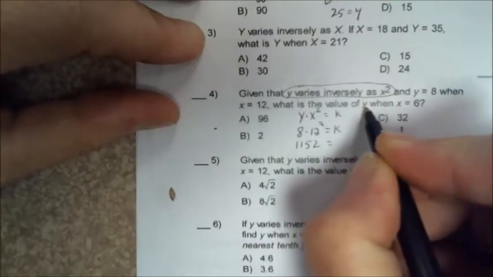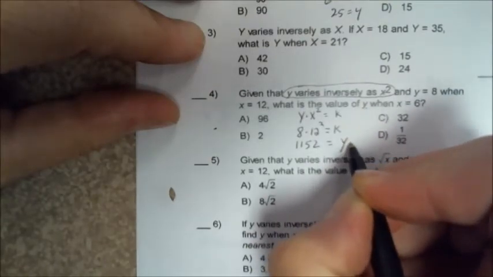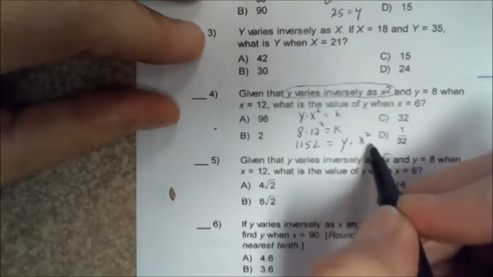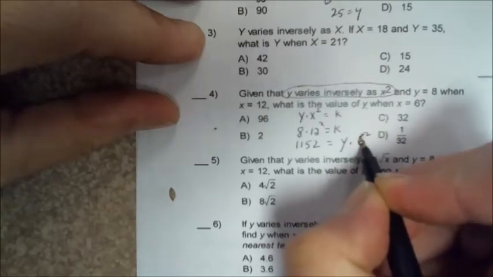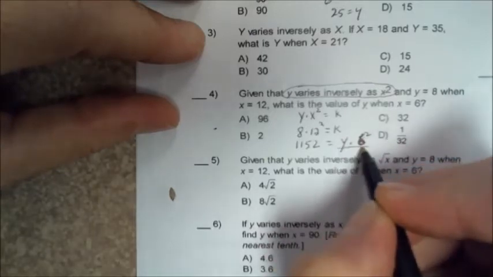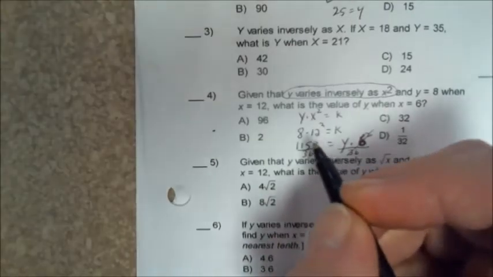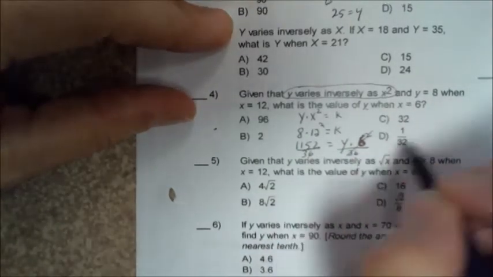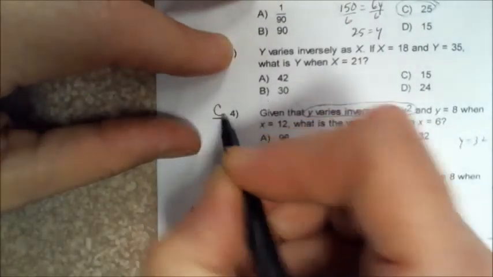Now we have to find y when x is 6. So y times x squared. Remember, multiply y times x squared. Well, what is x? X is 6. So I'll replace that x with a 6. So 6 squared is 36. Divide both sides by 36. And 1152 divided by 36 will be equal to 32. Y equals 32. So that would be letter C.